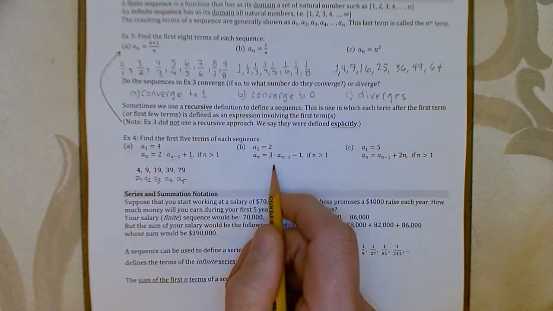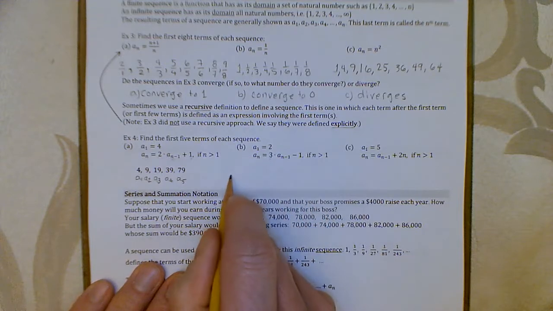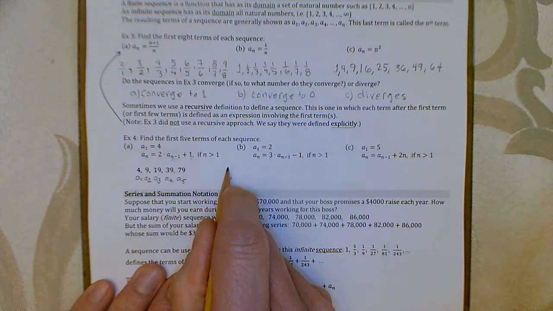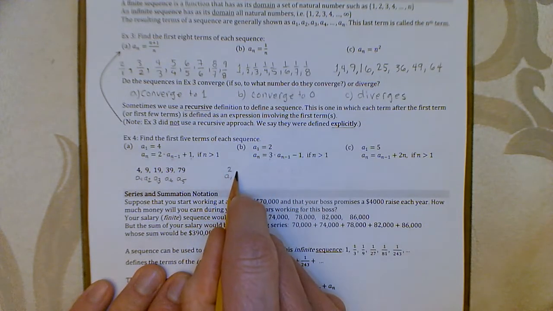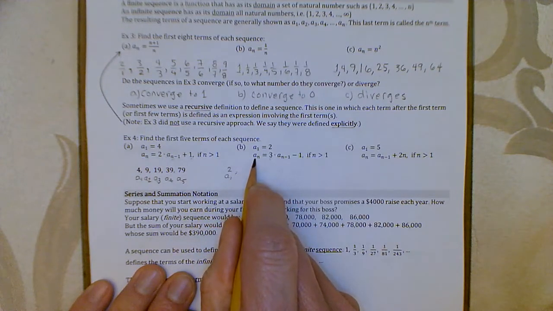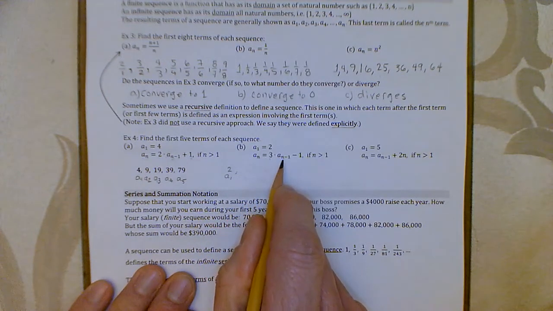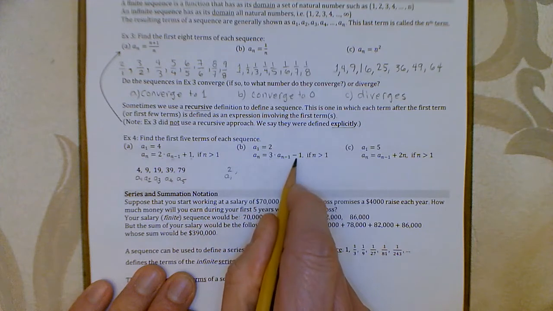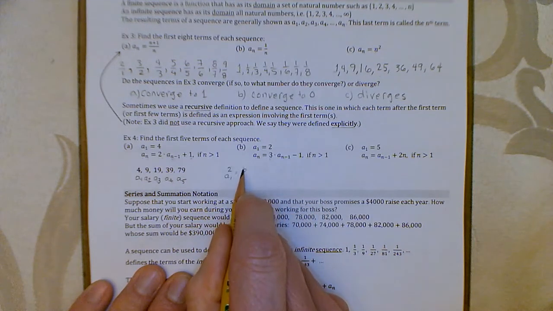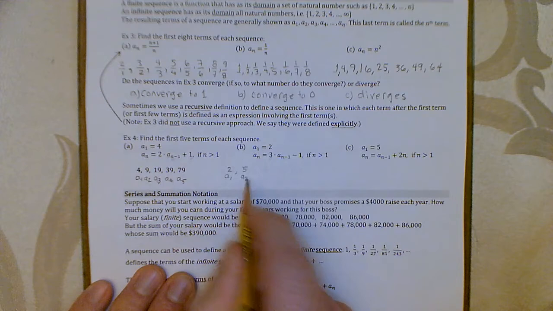All right, so let's go over to this one and see. The first term, a sub 1, is 2. And then what will a sub 2 be? So a sub 2 uses a sub 1 times 3, subtract 1. So that gives us a 5. And so a sub 2 is 5.